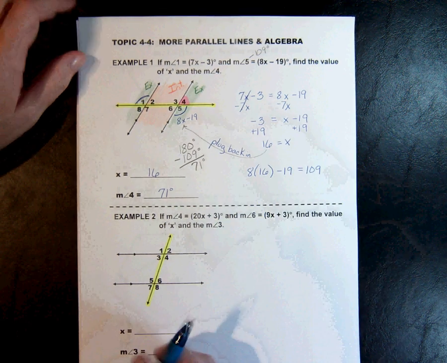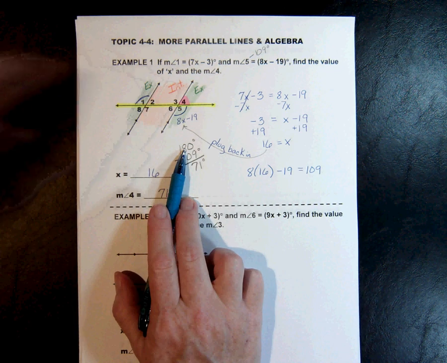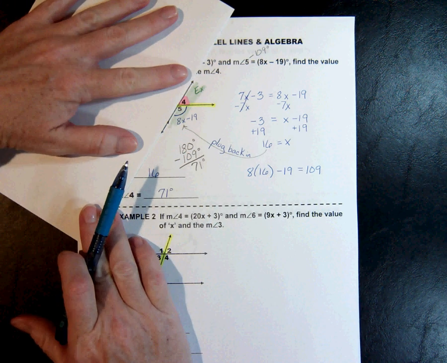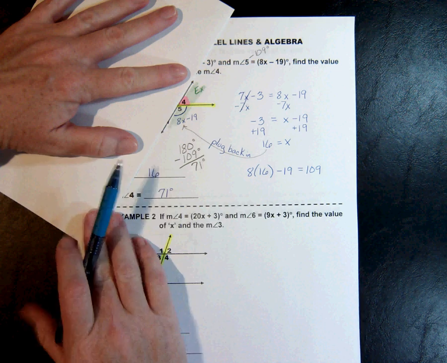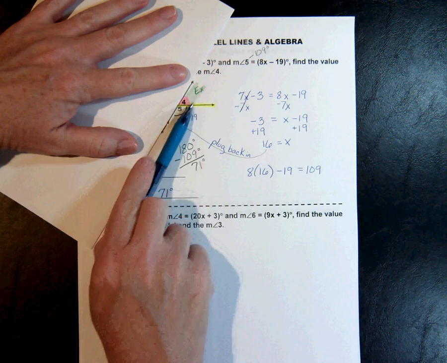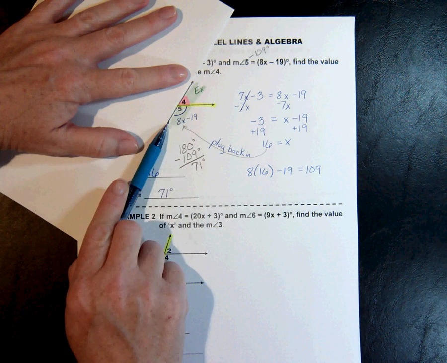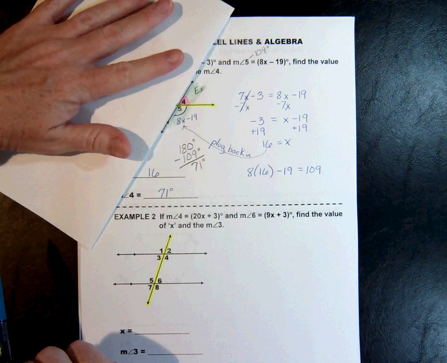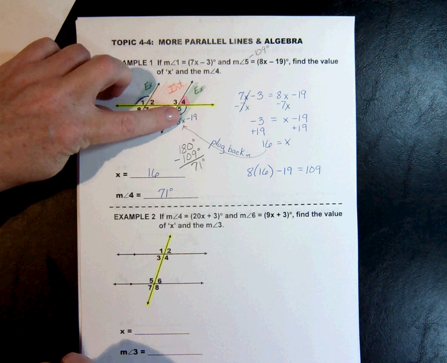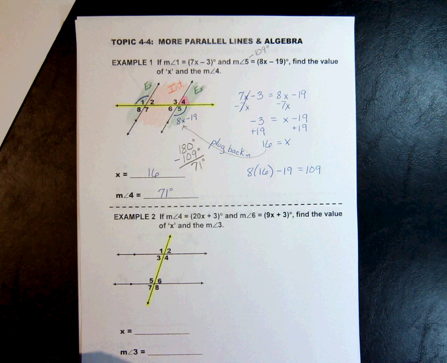Now 109 wasn't one of my answers, but I had to use 109 knowing that this forms a linear pair. That makes a straight line, angle 4 and 5. So adding the 109 plus the 71 is going to get me to 180, a straight line. So these are like puzzles. You're having to work around what you do know and what you can determine knowing something is a line.